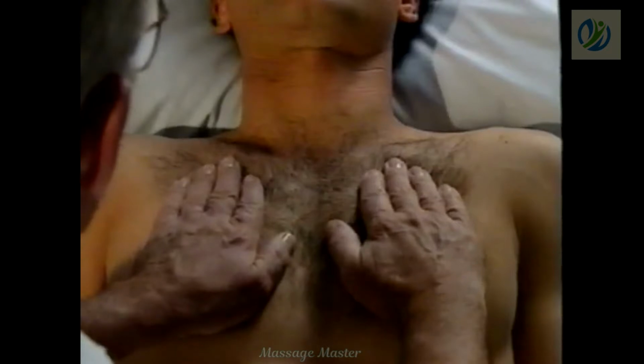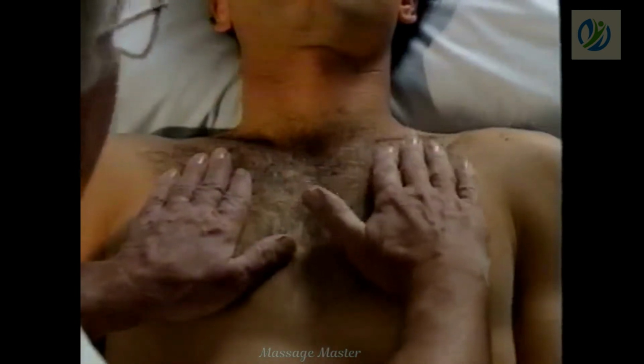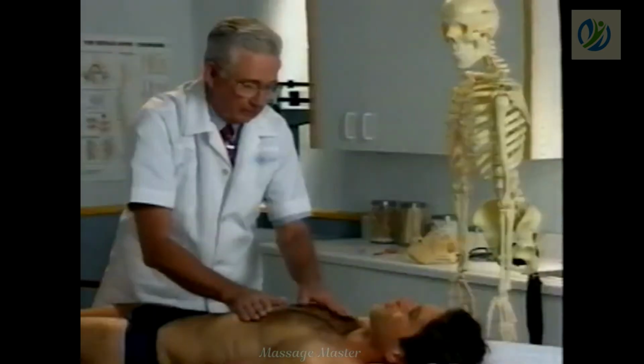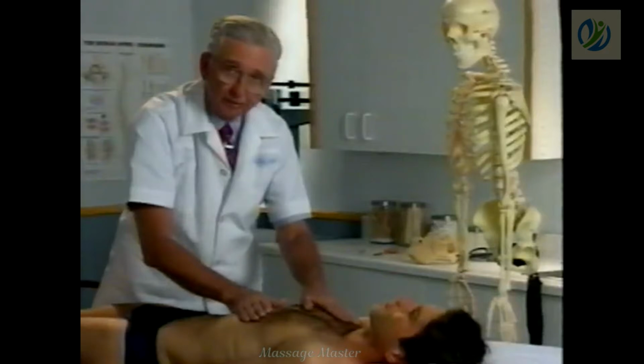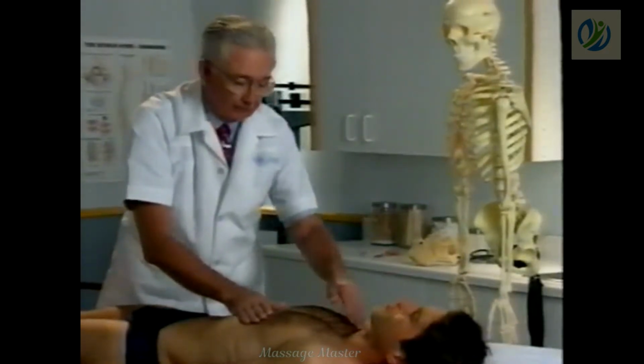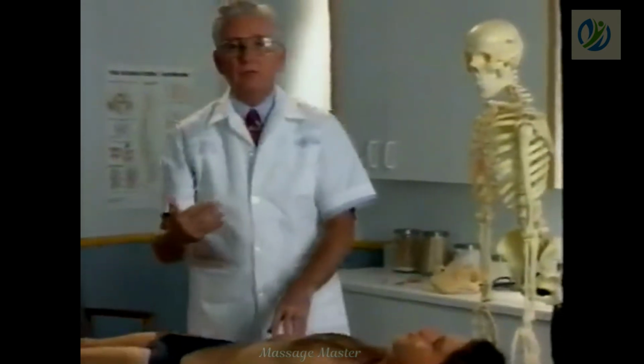Notice as he forces exhalation, my ribs under my left hand, his right ribs, go farther into exhalation than the ones on this side. Therefore, we know that the ribs on the left upper group have exhalation restriction. They stopped first on exhalation. The upper ribs on the right side have inhalation restriction because they stopped first on inhalation. That's how we make a diagnosis of inhalation exhalation restriction.